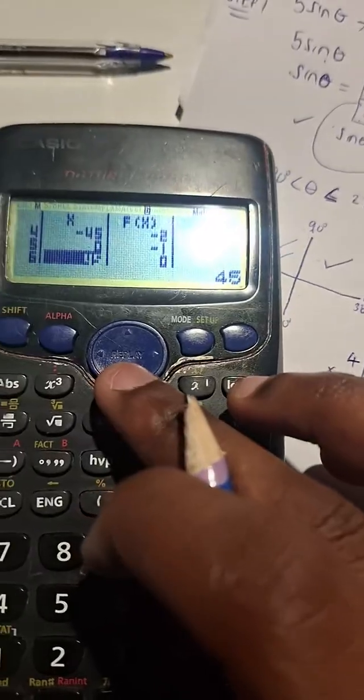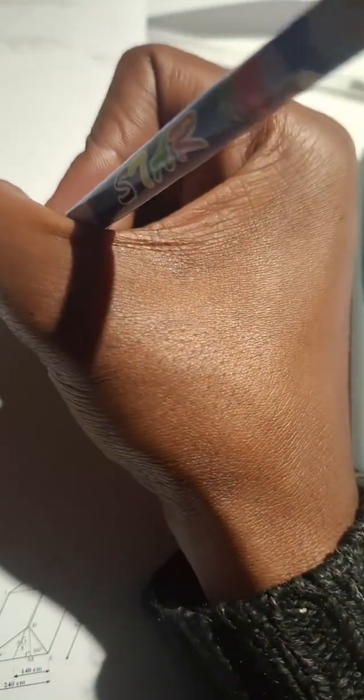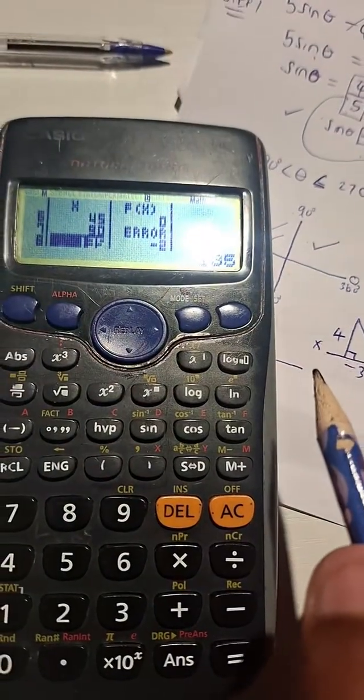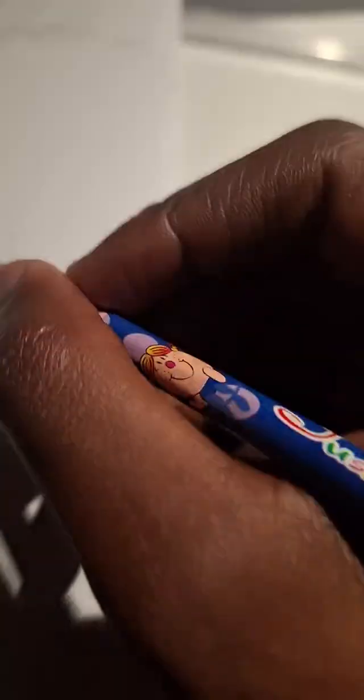Then 0 is negative 1. 45 is 0. 90 is error. 135 is negative 2. 180 is negative 1.